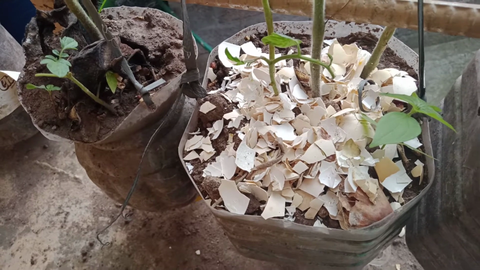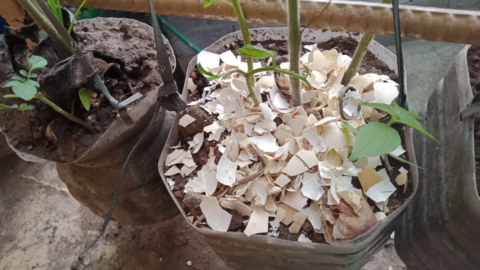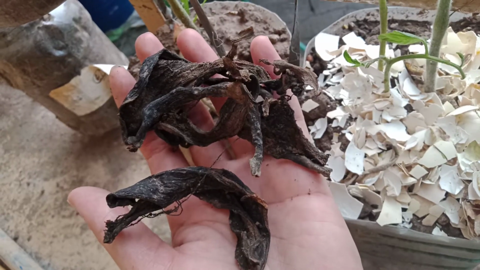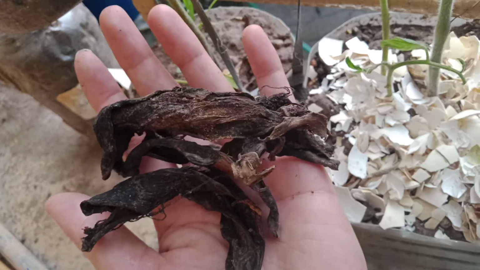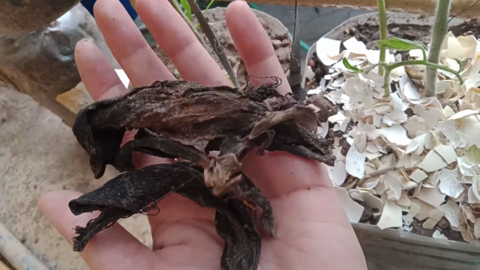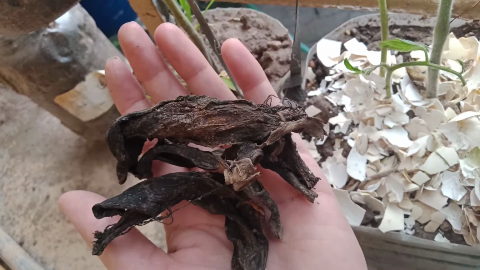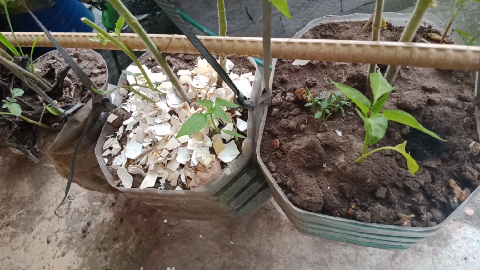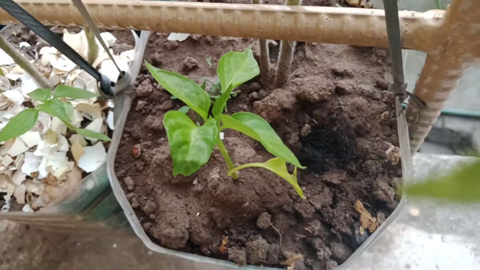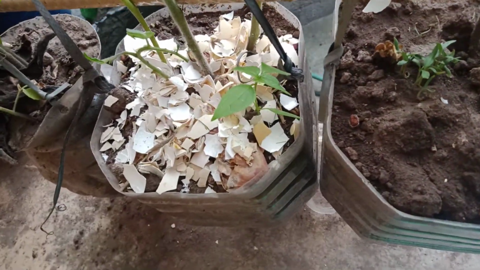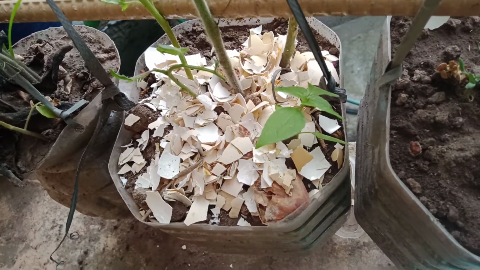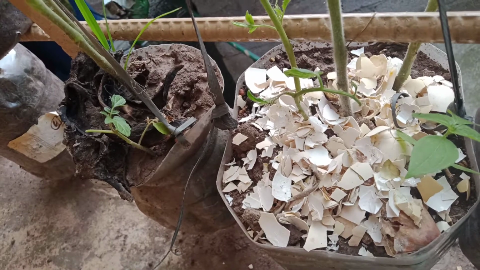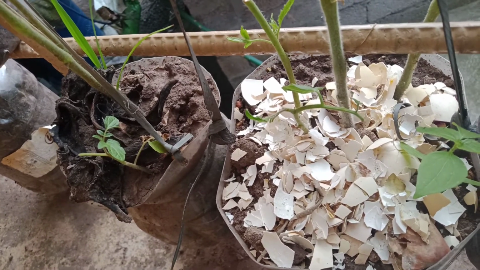Just check the supply of calcium and potassium to my plants. These are rotten banana peels, and these are useful for plant growth and development, as I have discussed earlier. And you can also use the nitrogen from hairs, the calcium from crushed shells, and potassium from banana peels.